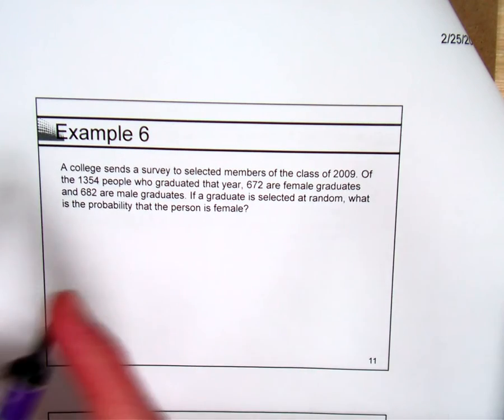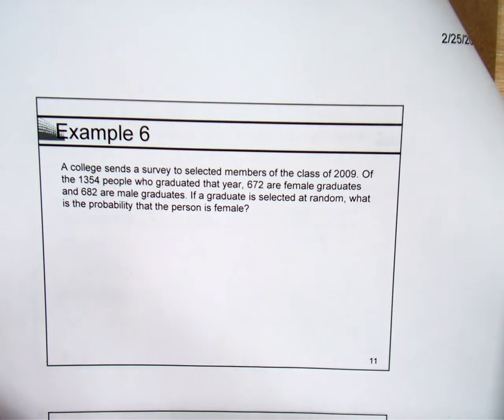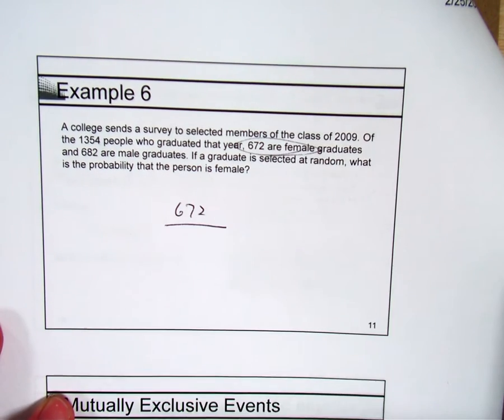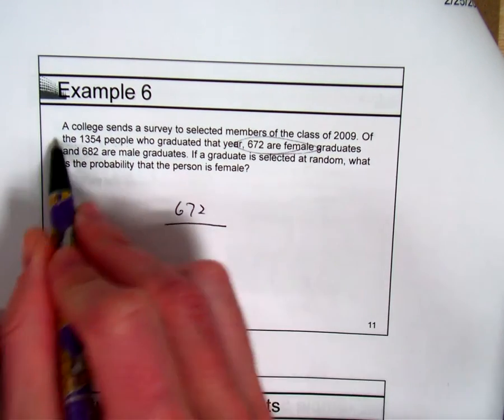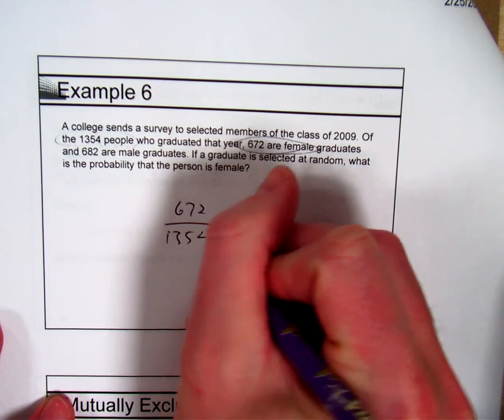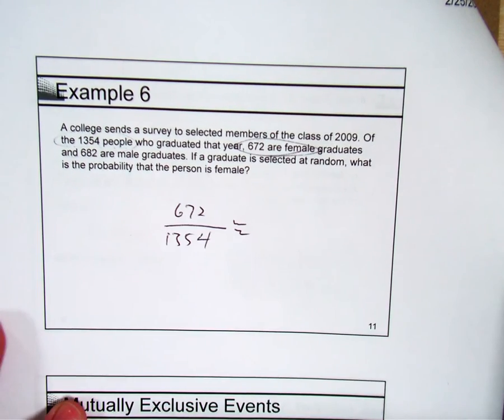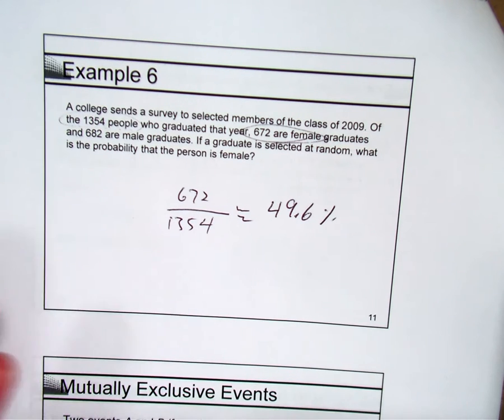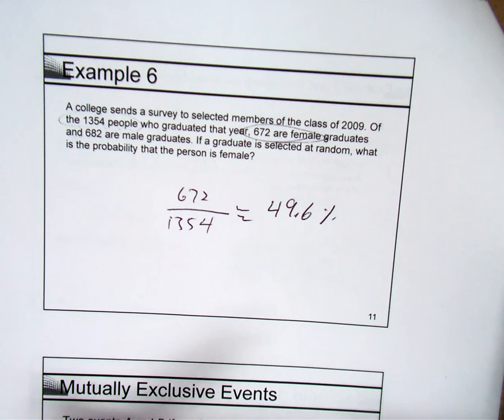A college sends a survey to selected members of the class of 2009. Of the 1,354 people that graduated that year, 672 are female and 682 are male. If a graduate is selected at random, what is the probability that person is female? So we're talking about females, 672, divided by the total number of people that graduated in that class, 1,354. And we're looking at 49.6% chance that a randomly selected graduate from that year would be female.